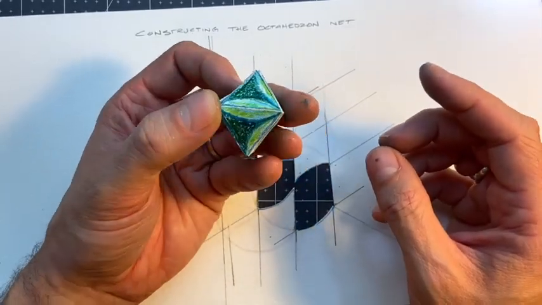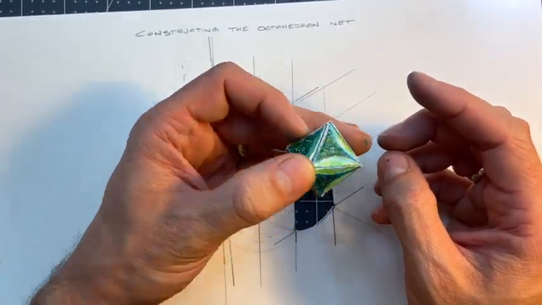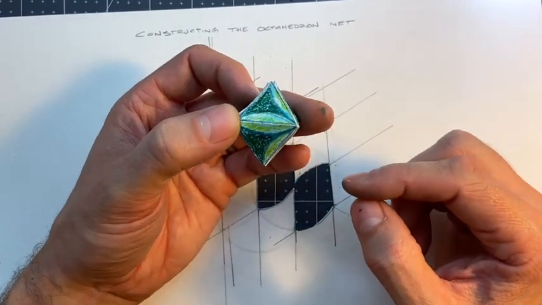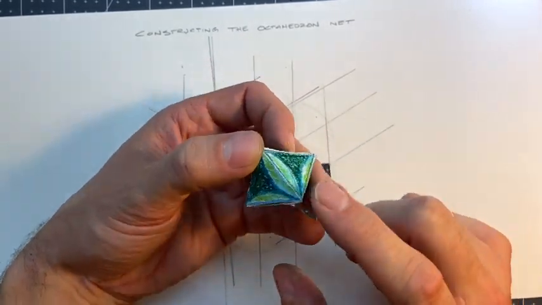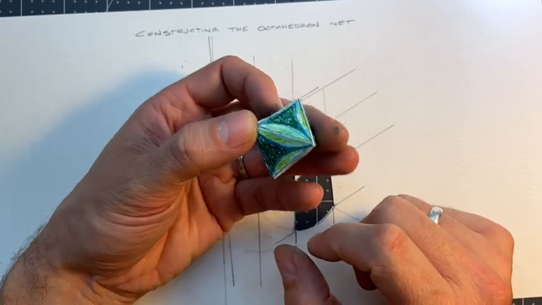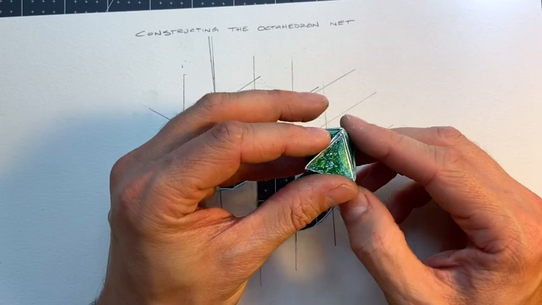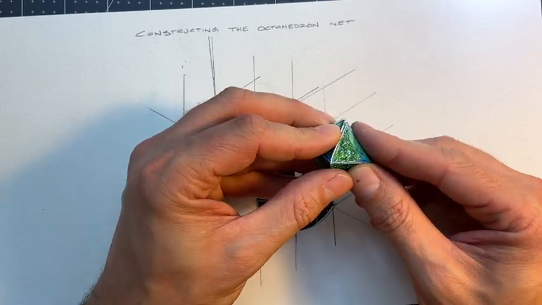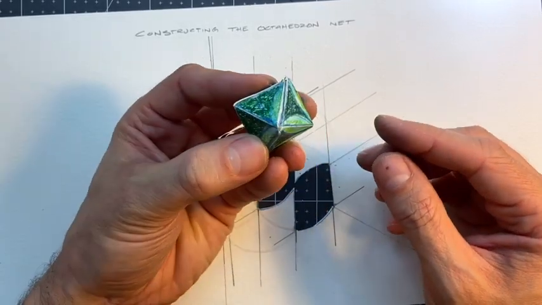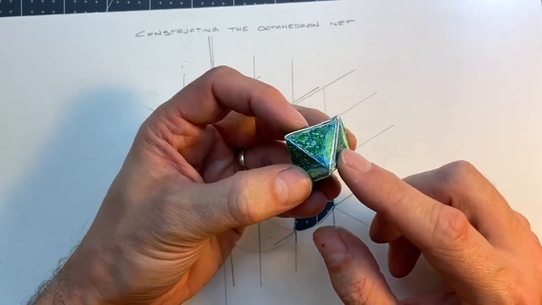There we have it, the octahedron. 8 equilateral triangles. Each vertex is a place where 4 faces meet, and it has a total of 6 vertices. I'll just give it a little more time to dry, and it'll be finished.